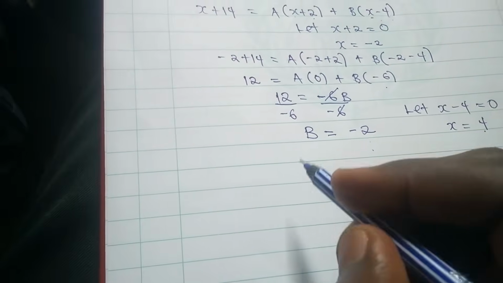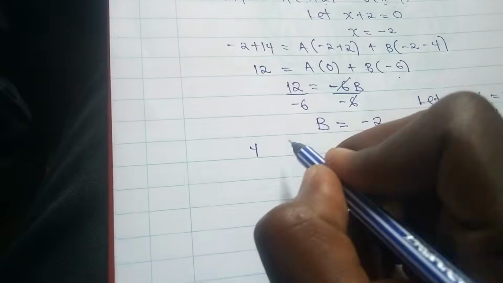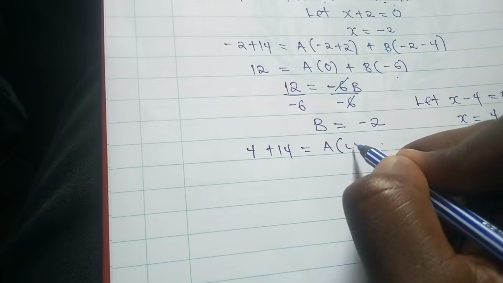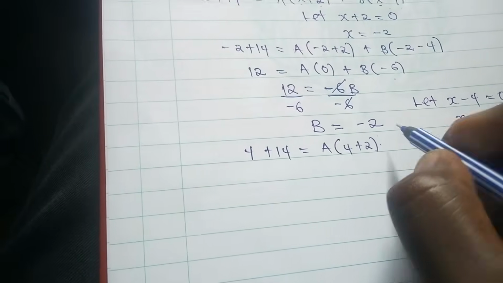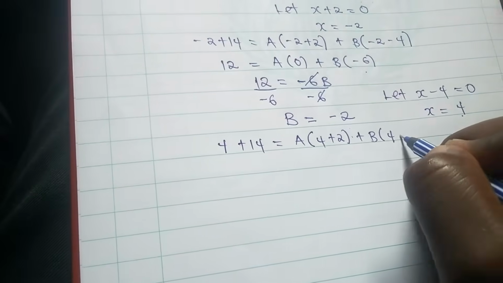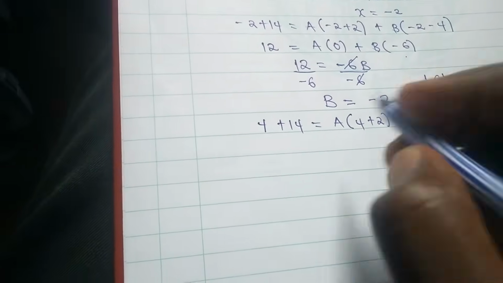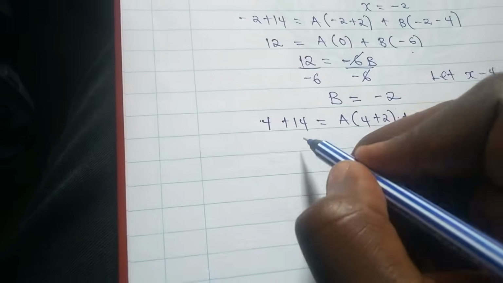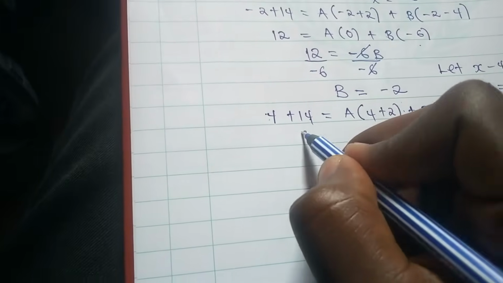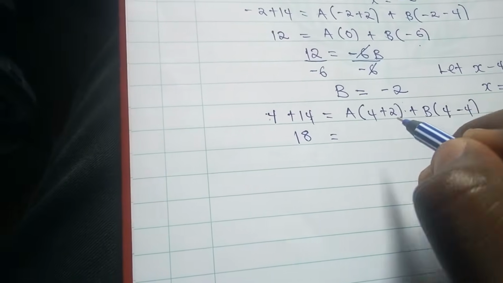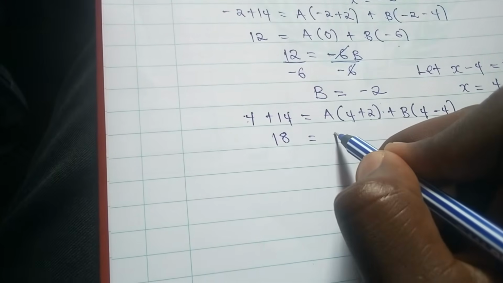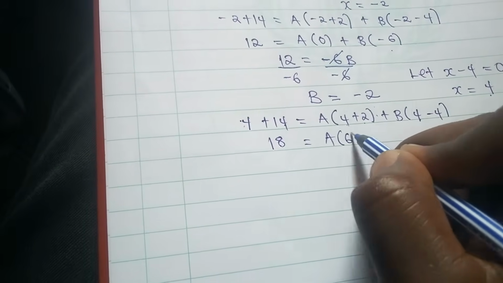So that is 4 + 14 equals A(4 + 2) plus B(4 - 4). When you add 4 + 14, you get 18. When you add 4 + 2, you obtain 6, so that is 6A.